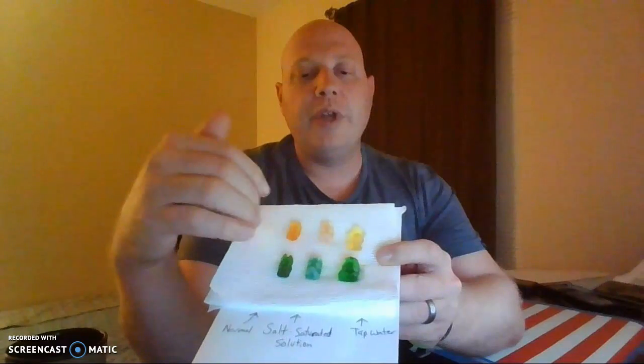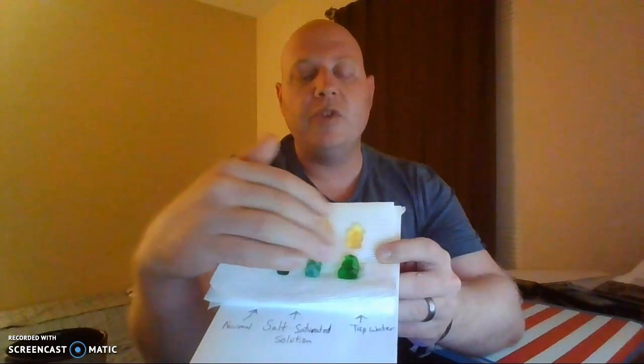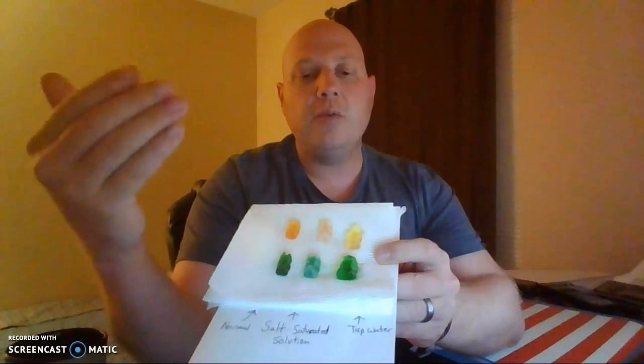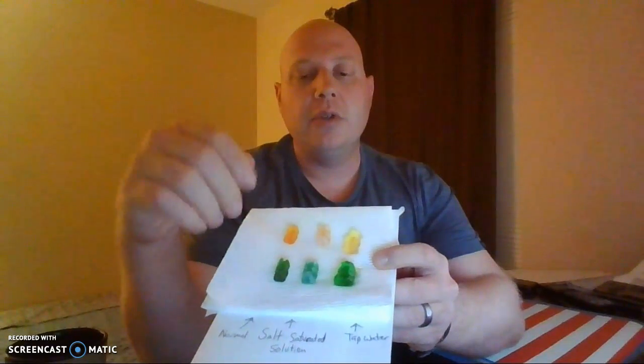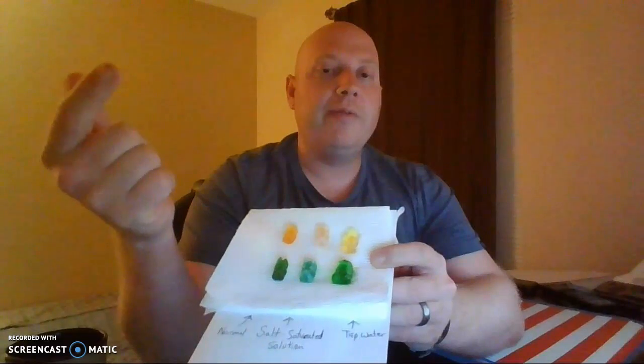Now I did 2 different ones, so it was kind of easier to see how the green was working. Also, this is actually the 6 hour. The green got added later, and this is the 8 hour yellow. And you can see it's kind of breaking down now. Also, when I pulled it from the solutions, the saltwater solution was very discolored, so it drew out all that dye from the gummy bear into the actual water itself.